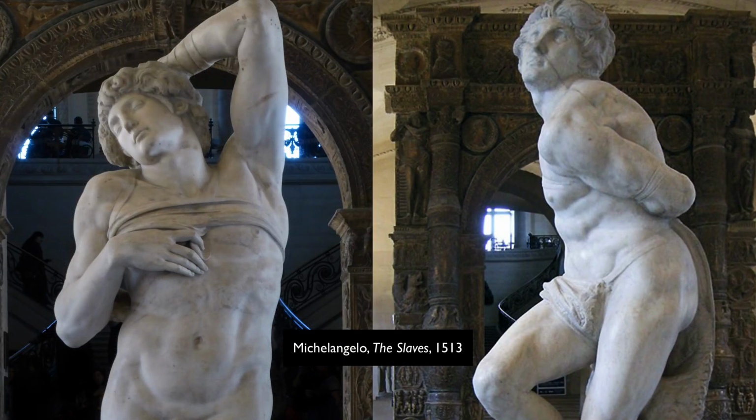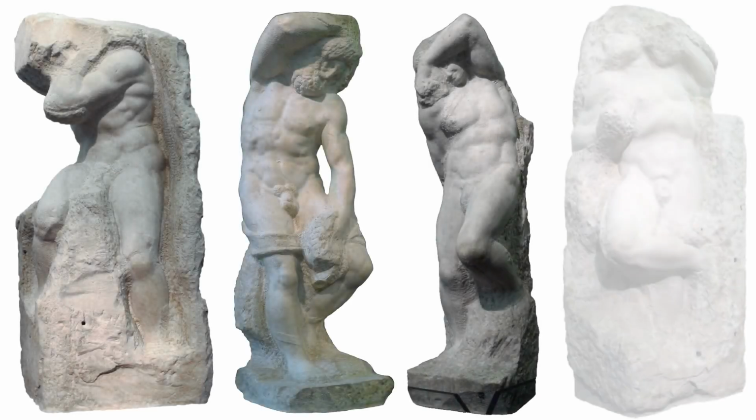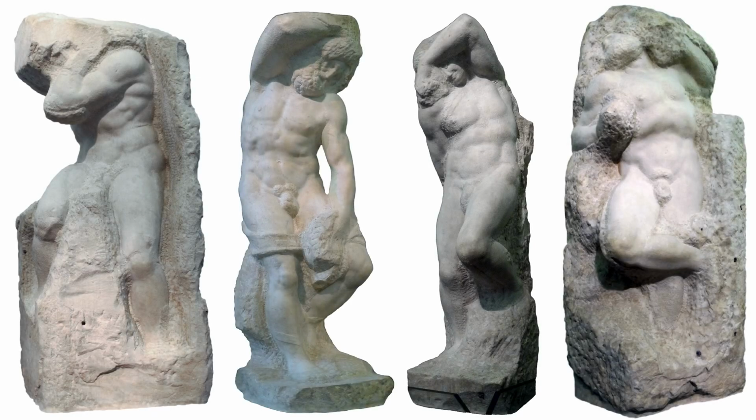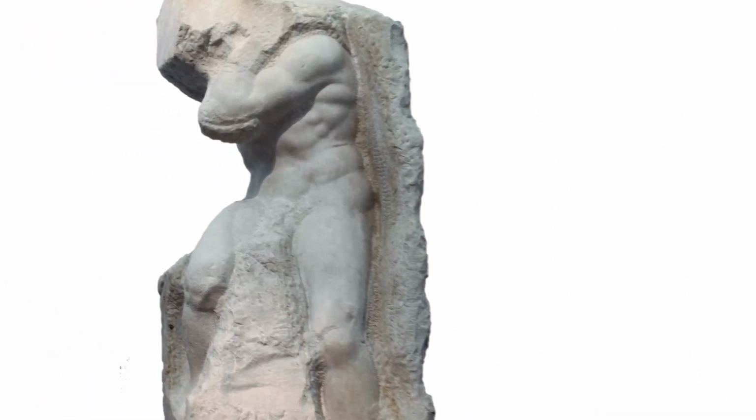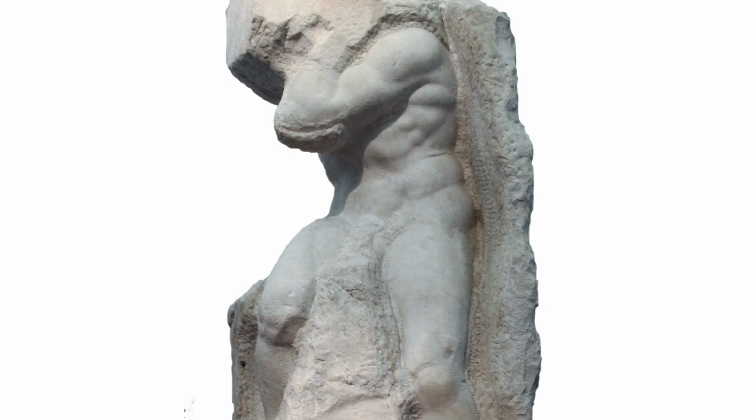Two other figures were completed for the tomb, but those are in the Louvre, the dying slave and the rebellious slave. And those were to be two of many figures of the male nude, known as the slaves or the bound figures. And in the Academy in Florence, there are actually a number of unfinished sculptures that Michelangelo had originally intended for this tomb.